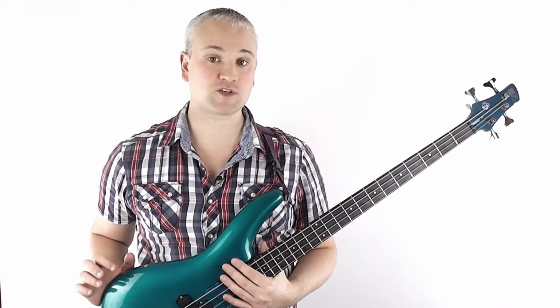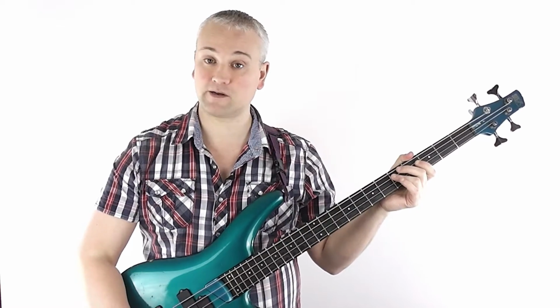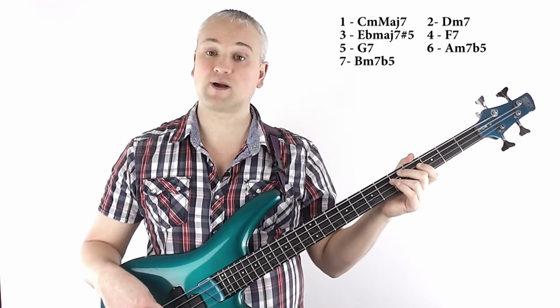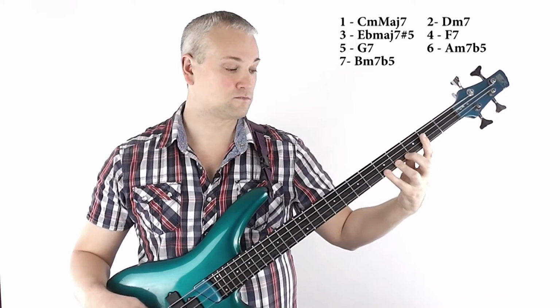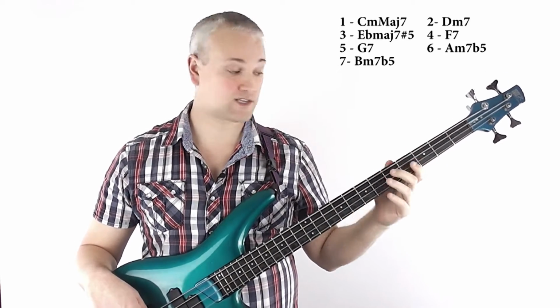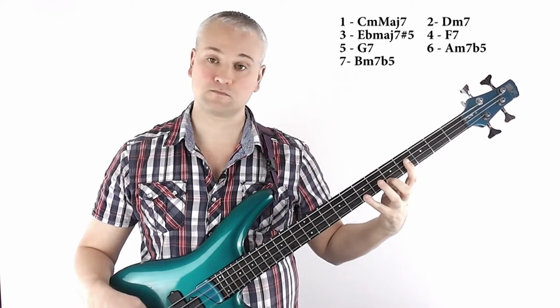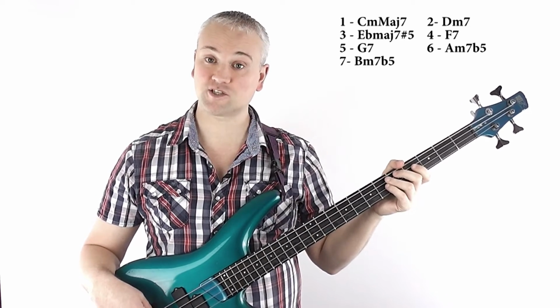So now let's play through those arpeggios, all starting with roots on the A string, okay, in C minor, or C melodic minor. So we have chord 1 is C minor major 7. Chord 2 is D minor 7. Chord 3 is E flat major 7 sharp 5.